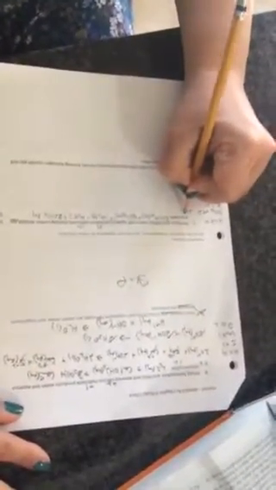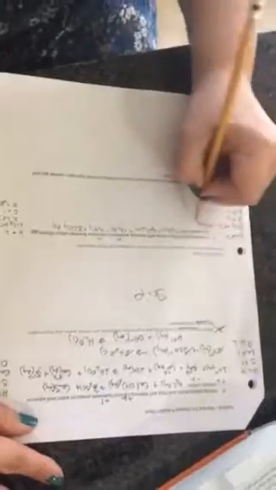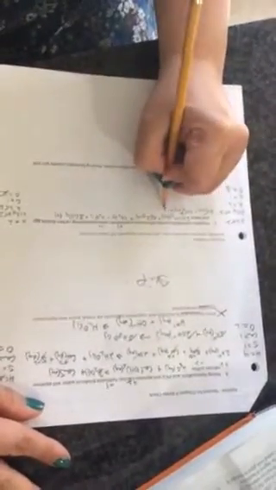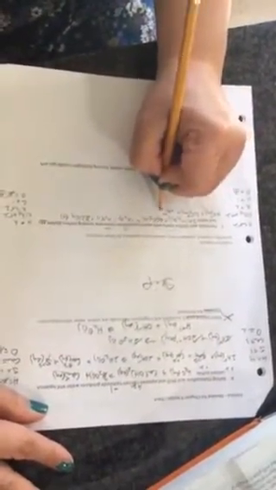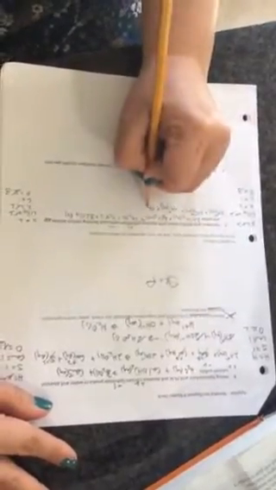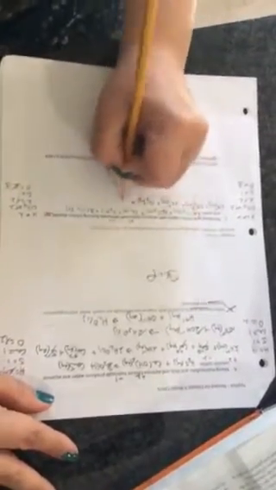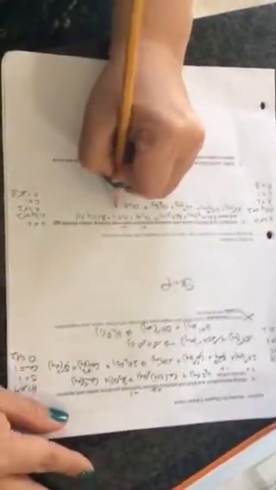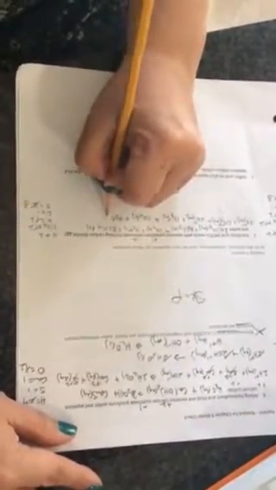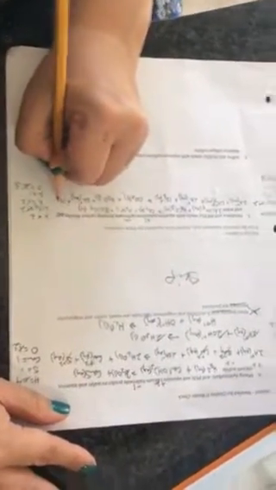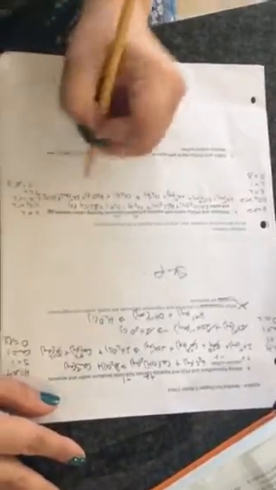Here comes our complete ionic equation. So 2H+1 aqueous plus ClO4 -1 aqueous, plus 2K+1 aqueous plus CO3 -2 aqueous goes to CO2 gas plus H2O liquid plus 2K+1 aqueous plus 2ClO4 -1 aqueous.